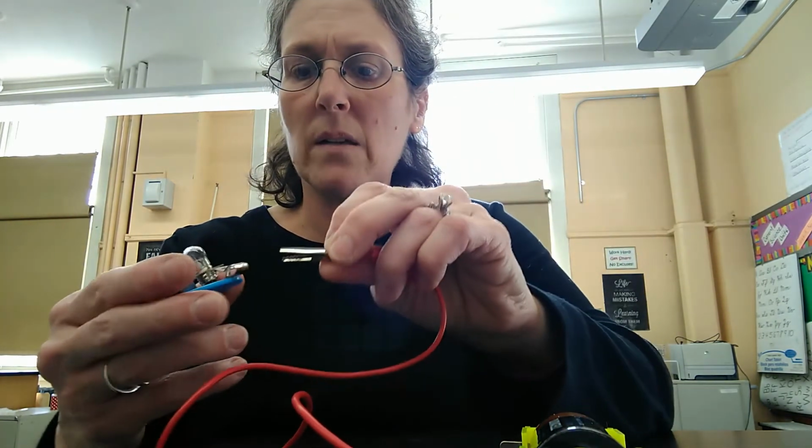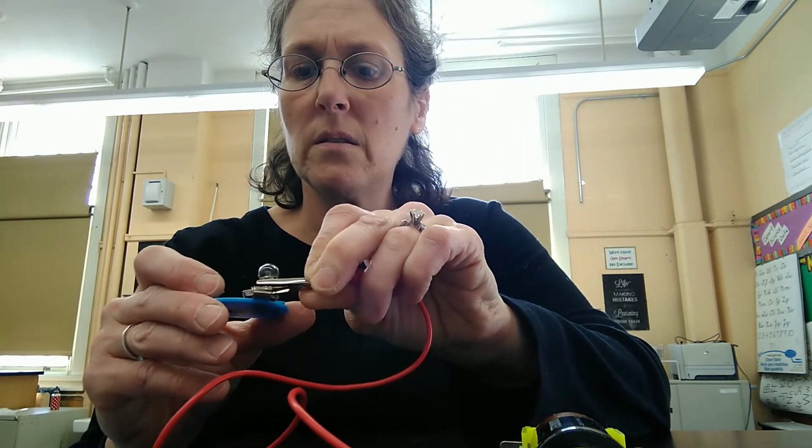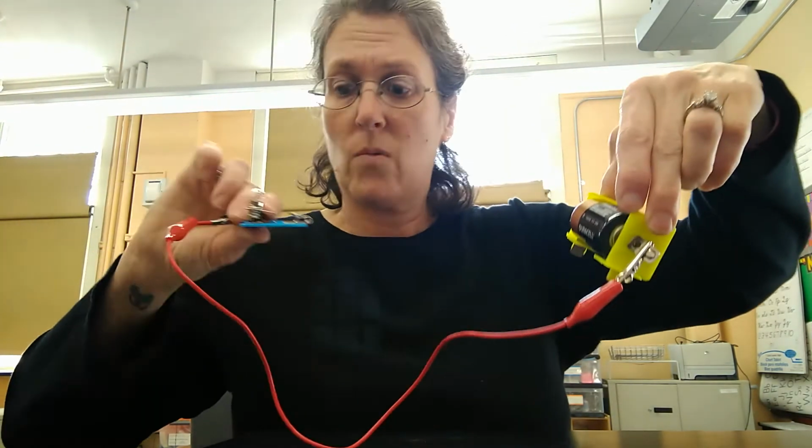Same alligator clip, metal to metal on this side of the light bulb holder. Okay, so it looks like this. Clearly, this is not a closed path.